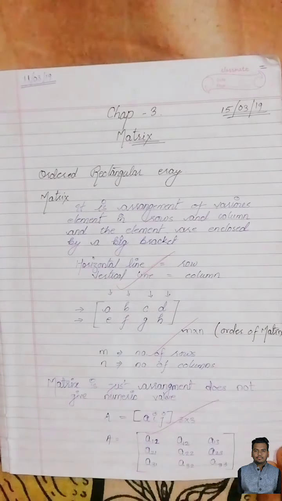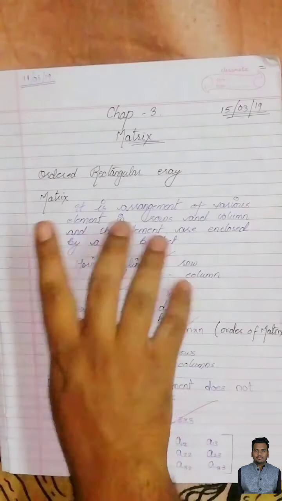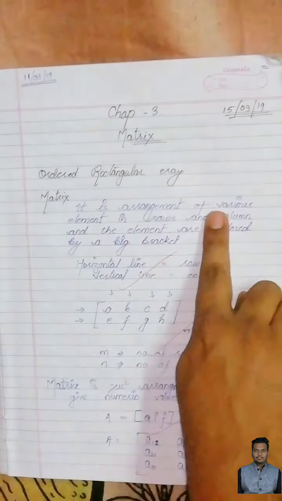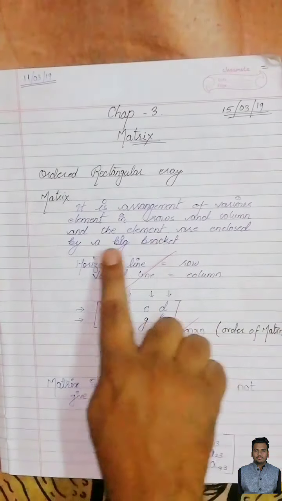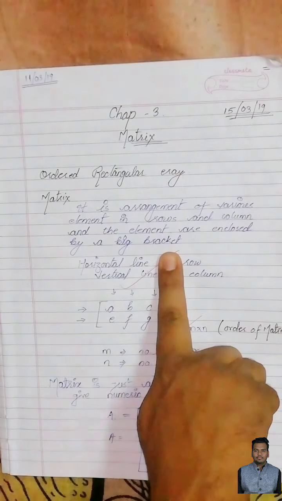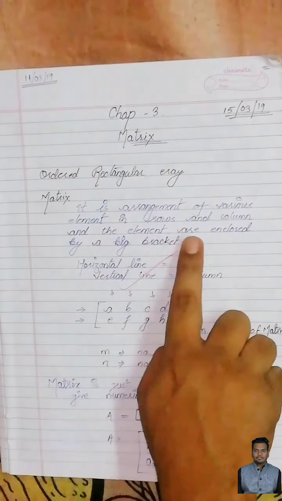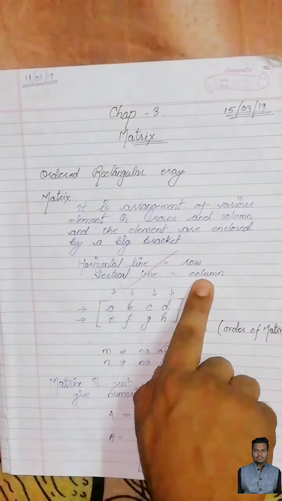Now, what kind of arrangement? Arrangement in the form of a rectangular array, arrangement in the form of rows and columns. Okay, if I state its definition, it is an arrangement of various elements in rows and columns, and the elements are enclosed by a big bracket. First we will arrange the elements in the form of rows and columns. The horizontal line is called a row and the vertical line is called a column.